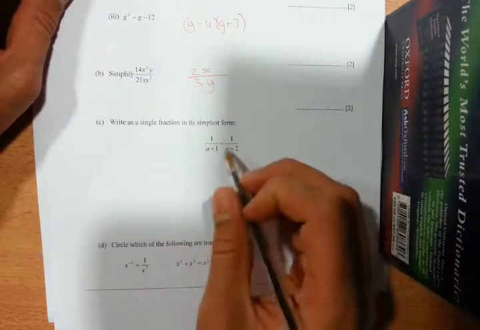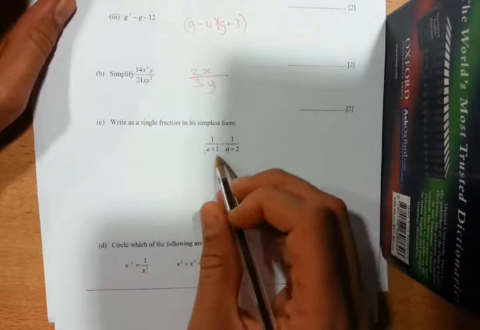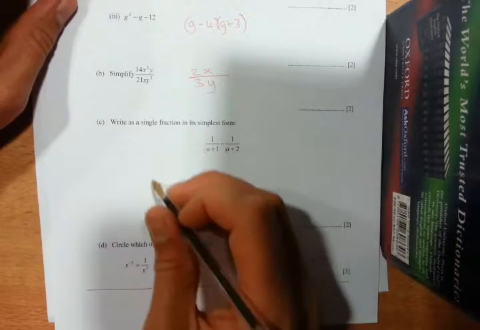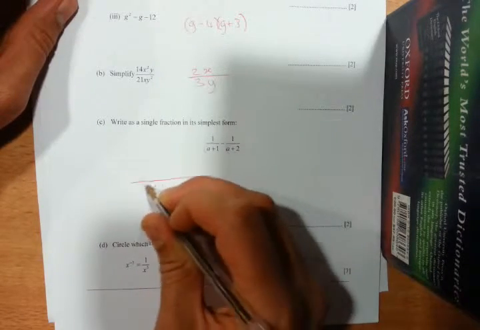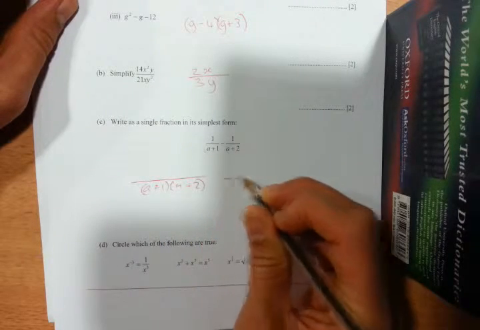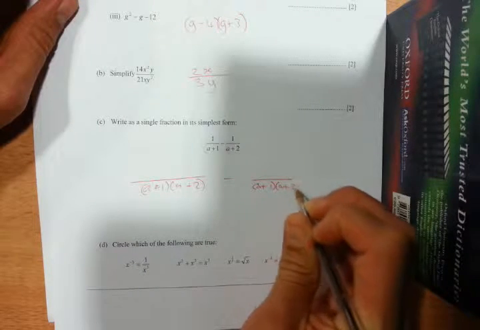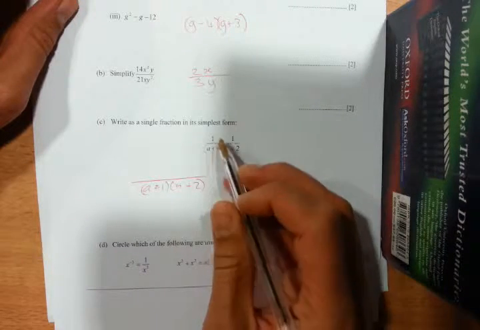If you're adding or subtracting fractions, either way you've got to have a common denominator. And these don't have any factors in common, so the only way you can do it is by multiplying them together. Sorry, it's a plus 1, a plus 2. When you're converting fractions into a new denominator, whatever you multiply the bottom of the fraction by, you have to multiply the top as well.